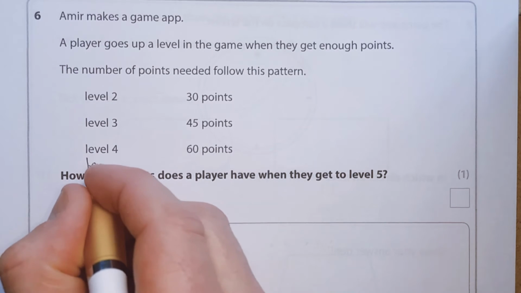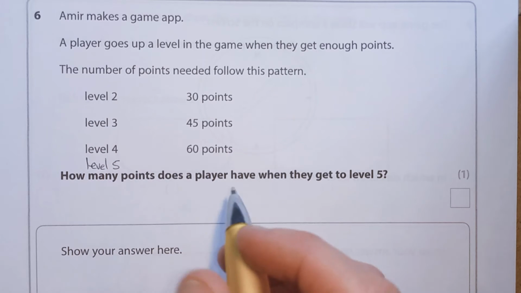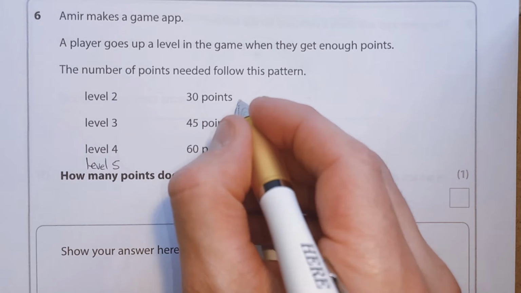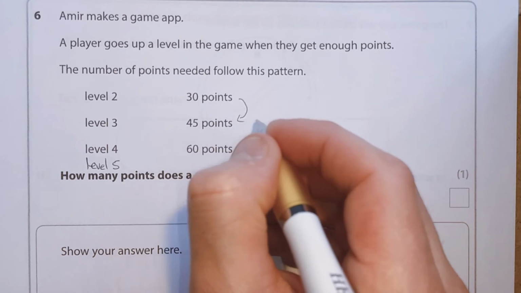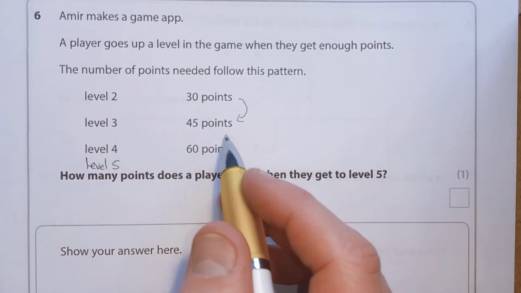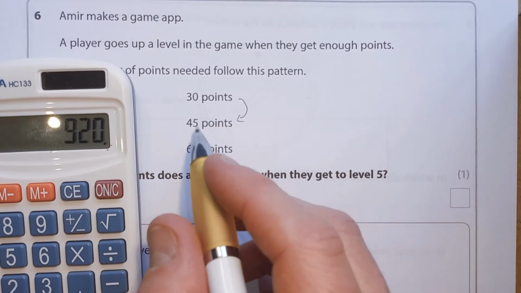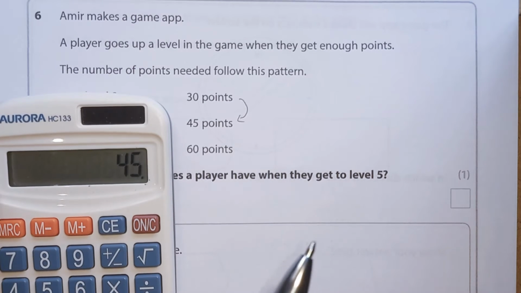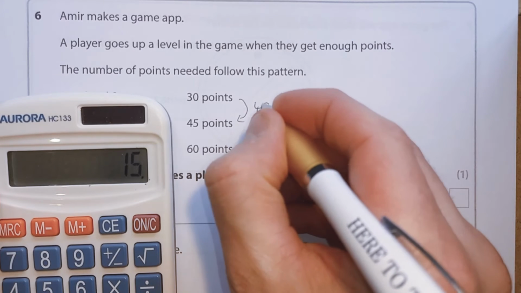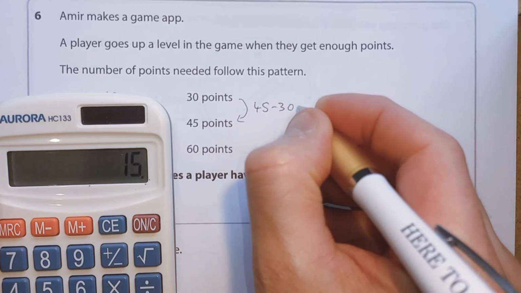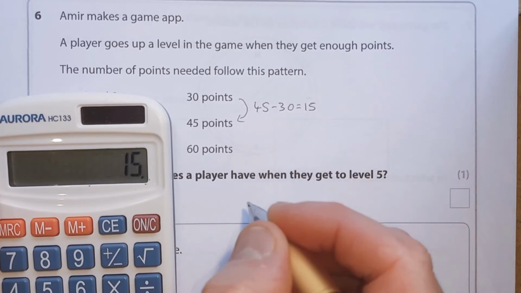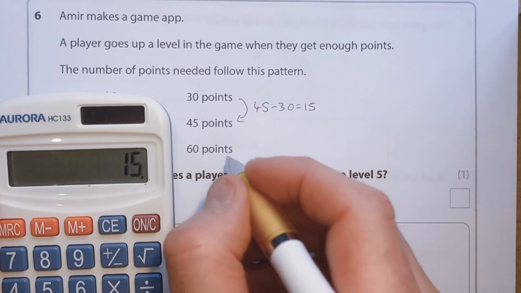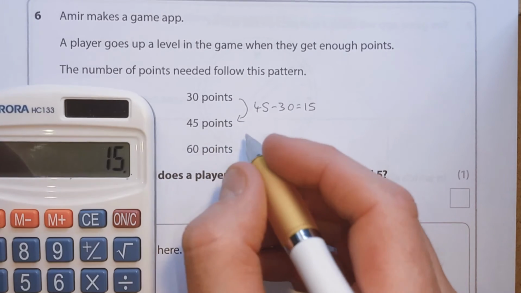So we're going to want level 5. So we want to see, is there a pattern? What we can do is see, well, what's this increasing by? And the way we can find that out is by saying, well, let's take the bigger number and subtract the smaller number. So if we do 45 minus 30, we get 15. Well, let's see what happens when we go from level 3 to level 4.